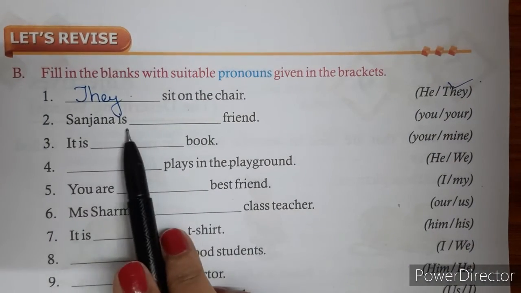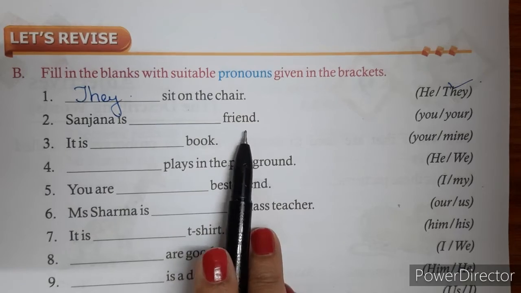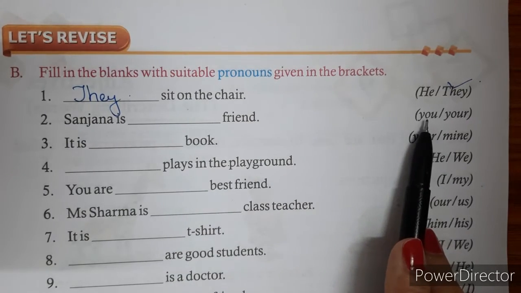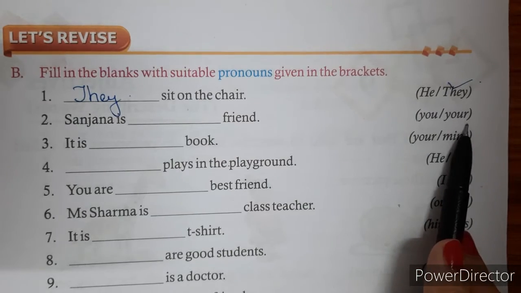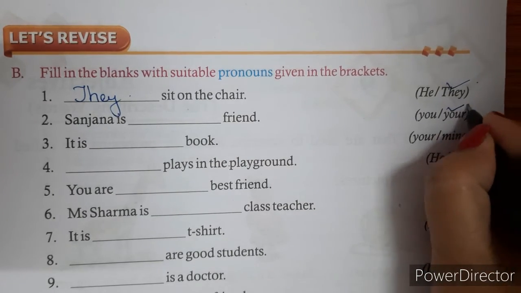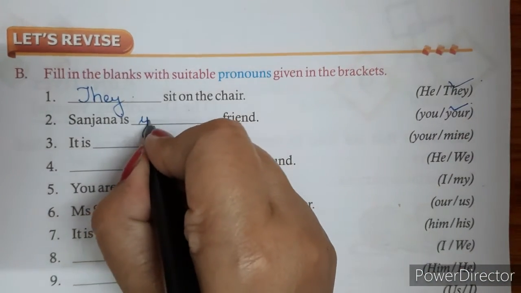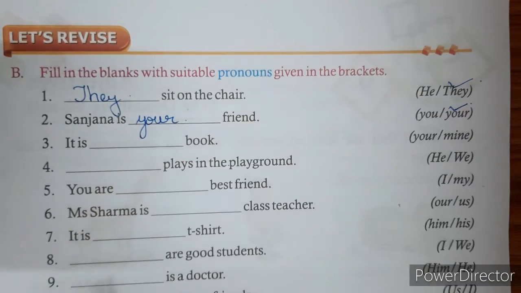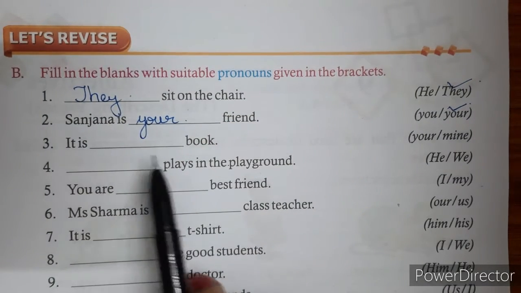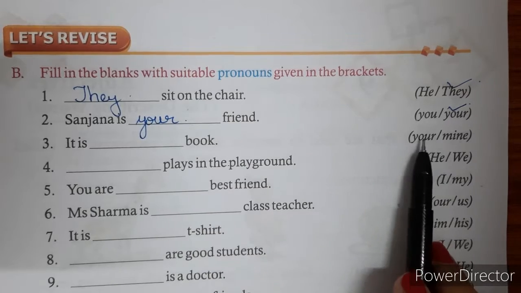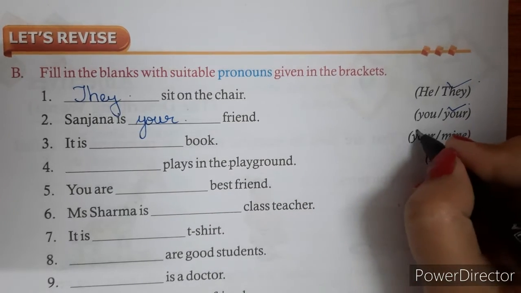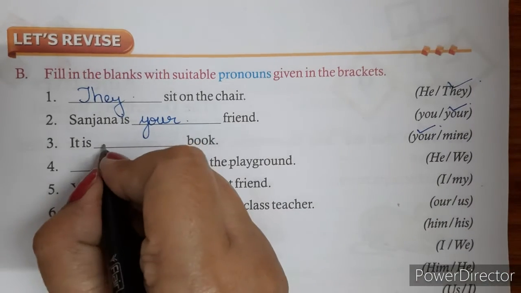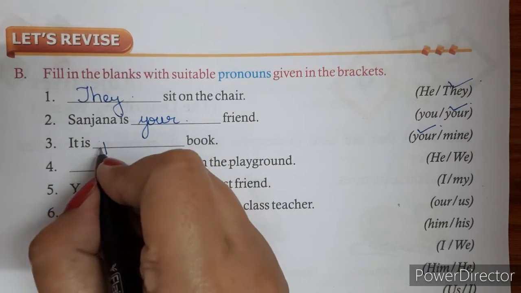Second, Sanjana is dash friend. Which pronoun are you going to choose? Sanjana is you friend or your friend? Yes, you will tick mark on your friend. Sanjana is your friend. It is dash book. It is your book or it is mine book? The correct pronoun is it is your book.